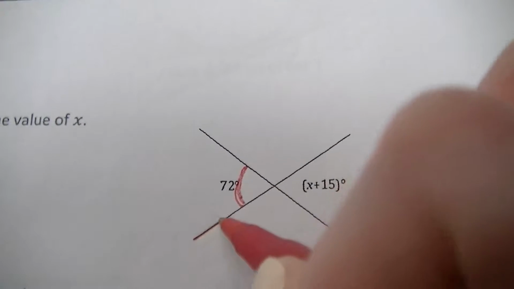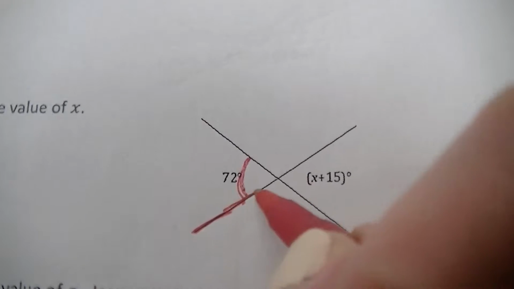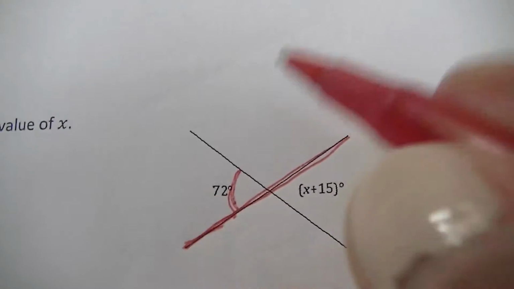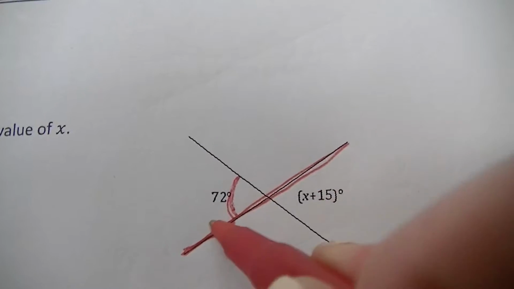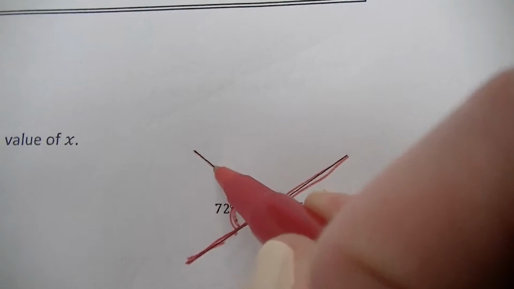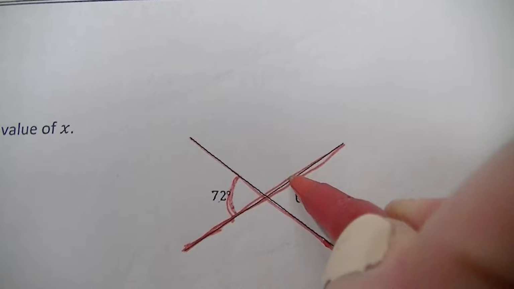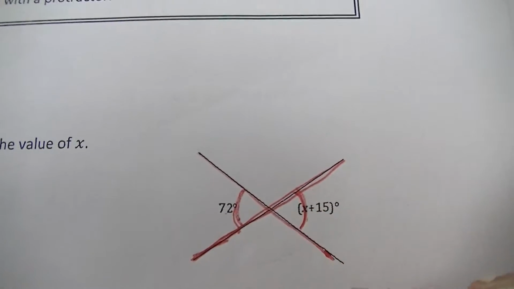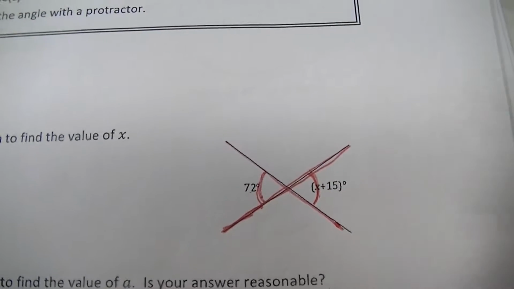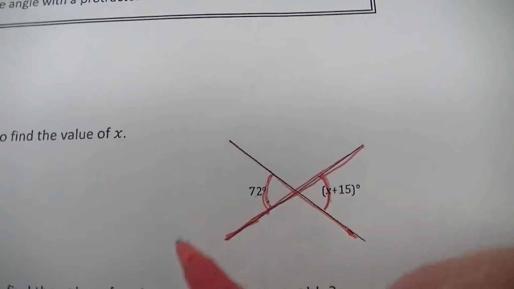Let's trace, make sure it's straight. You're doing a straight line, okay, that's a straight line. And so far it matches half. These halves match, okay, and then straight, straight, straight. Okay, see how they perfectly matched up? So these angles are vertical to each other, and the special thing about vertical angles is they're always going to be congruent. So I can go ahead and set up an equation.